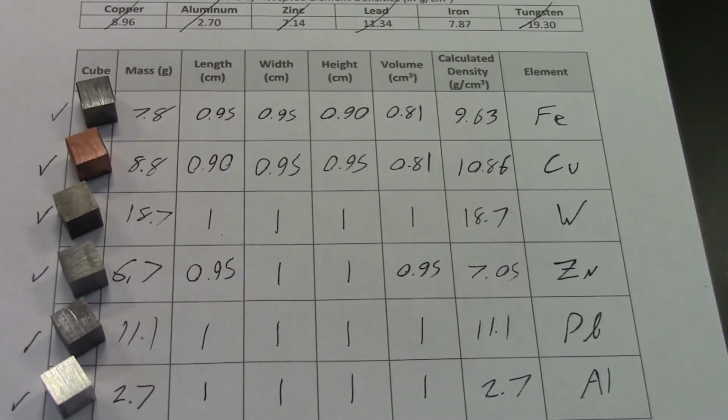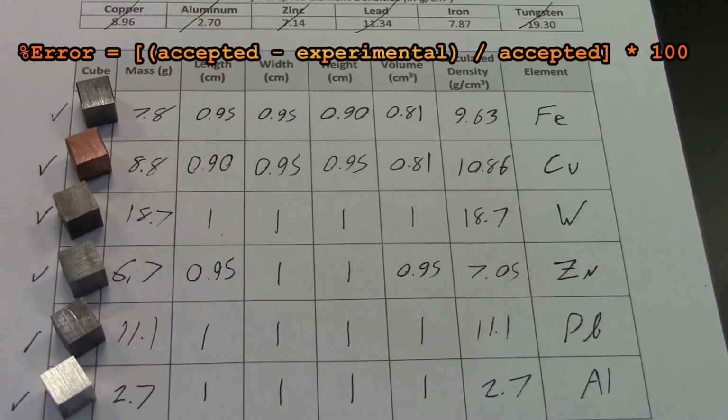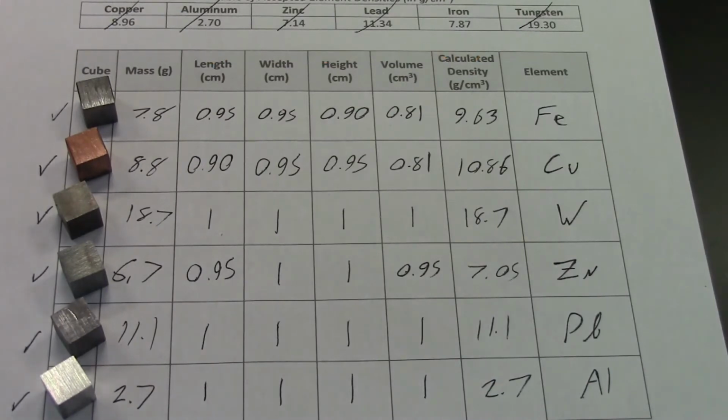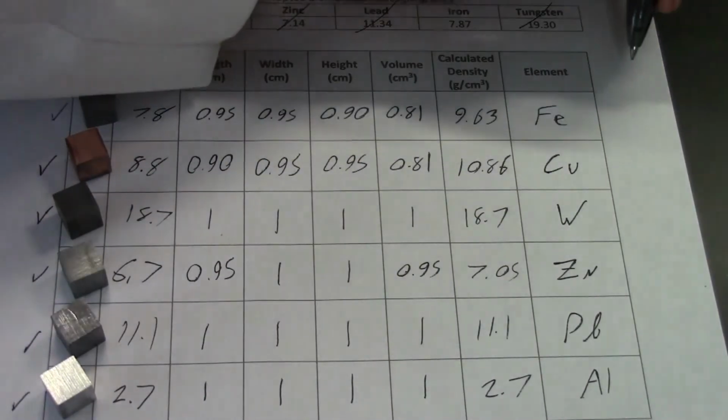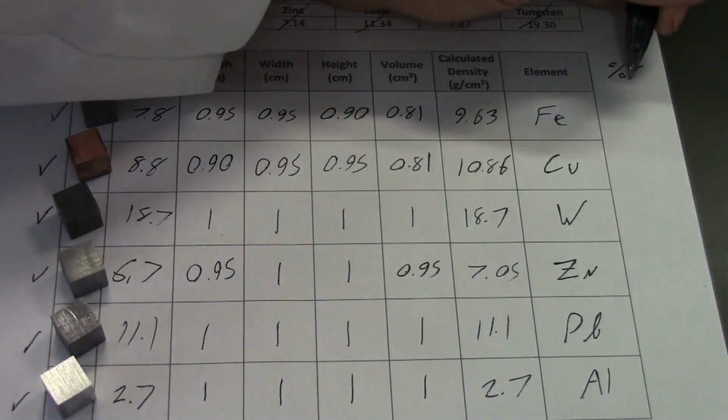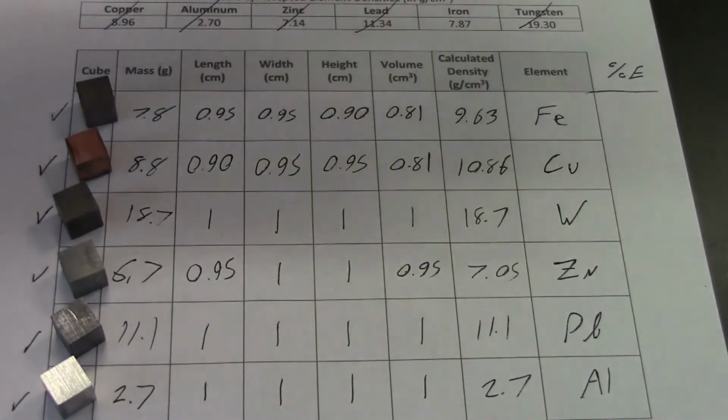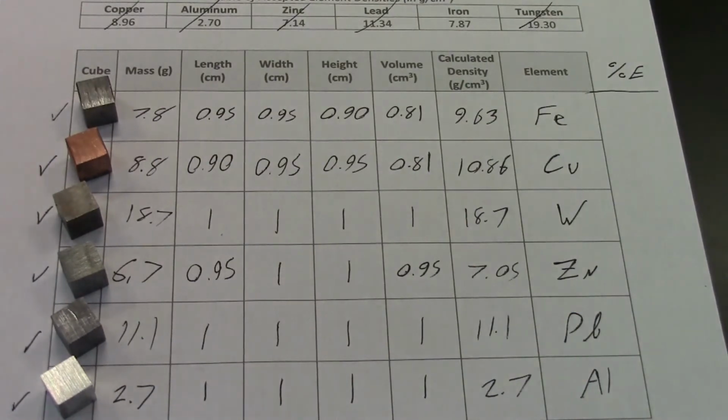So the formula that I'm going to use is the percent error. The percent error is equal to the accepted value minus the experimental value, divided by the accepted value, and then all of that times 100 to give us a percentage. So I'm going to add a column at the end here for our percent error. And then we'll talk about that as we go.